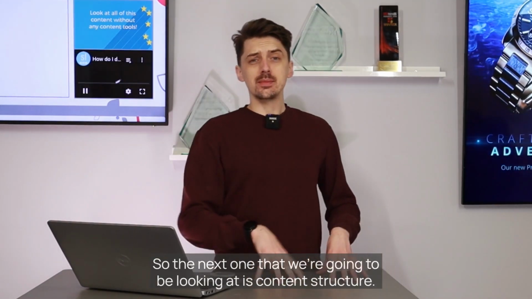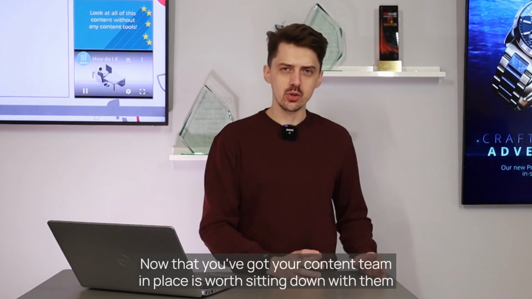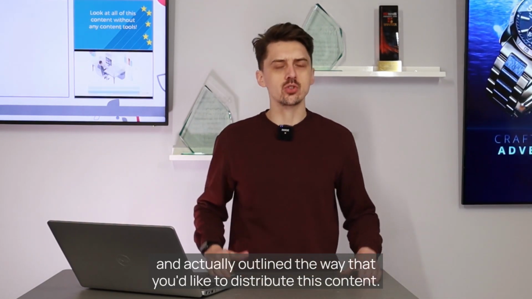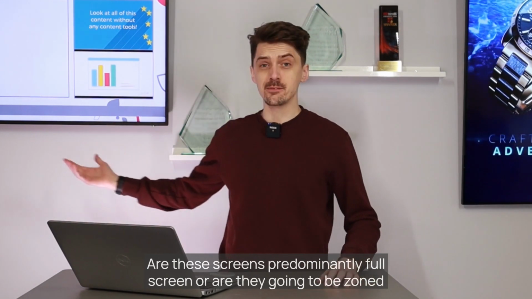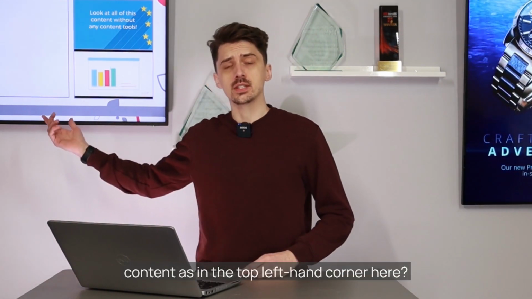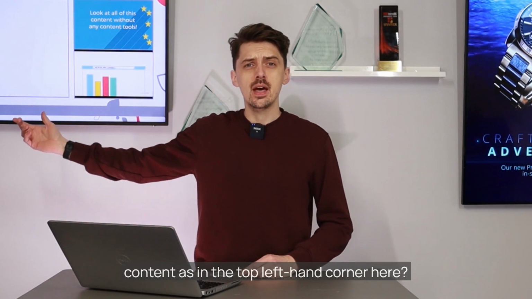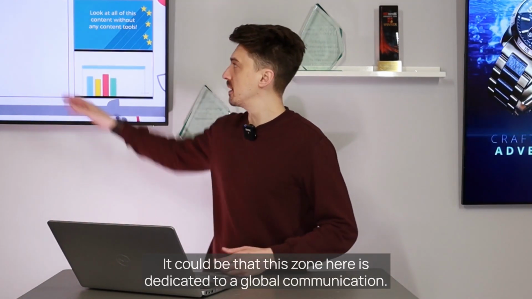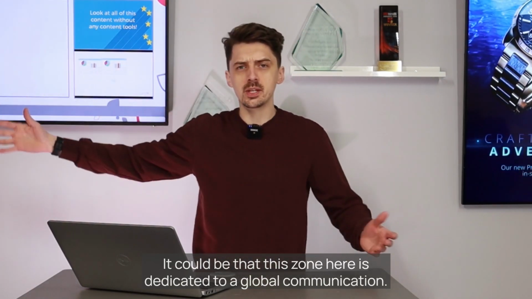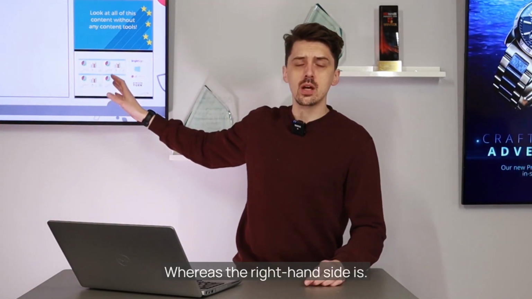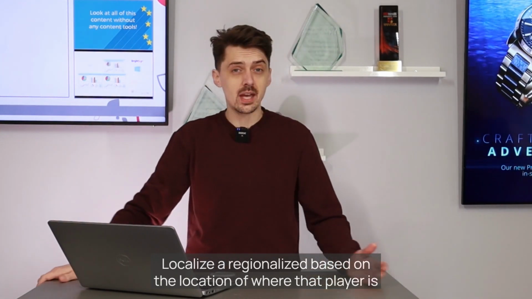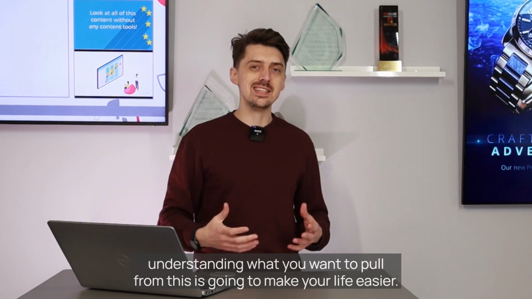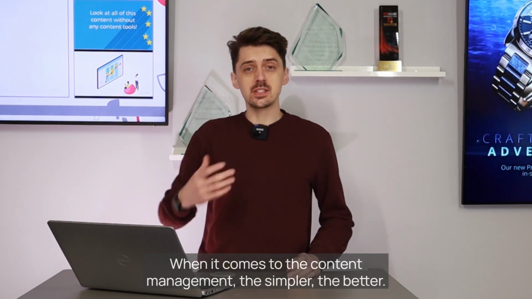So the next one that we're going to be looking at is content structure. Now that you've got your content team in place, it's worth sitting down with them and actually outlining the way that you'd like to distribute this content. Are these screens predominantly full screen, or are they going to be zoned content, as in the top left-hand corner here? And if so, who's responsible for each zone and where does the variable happen? It could be that this zone here is dedicated to a global communication, whereas the right-hand side is more localized or regionalized based on the location of where that player is. Understanding what you want to pull from this is going to make your life easier when it comes to the content management. The simpler, the better.